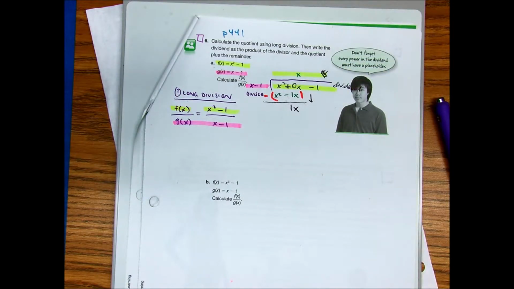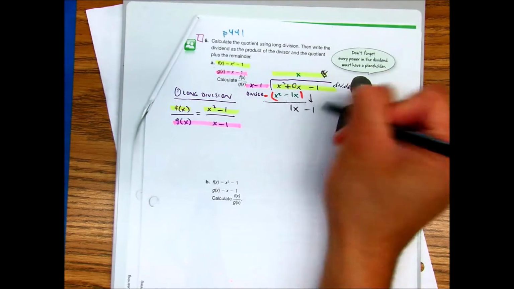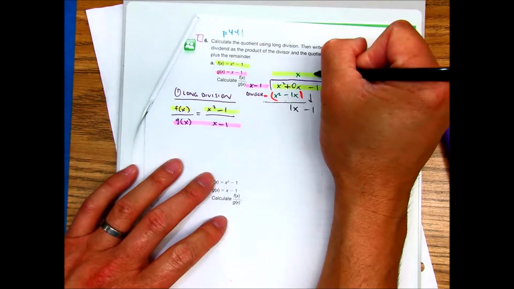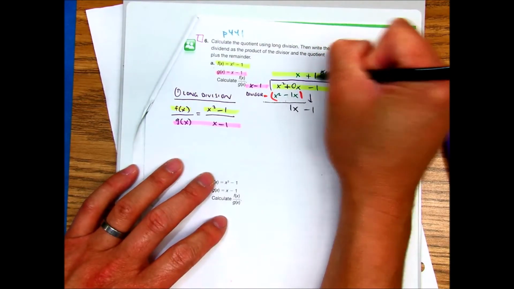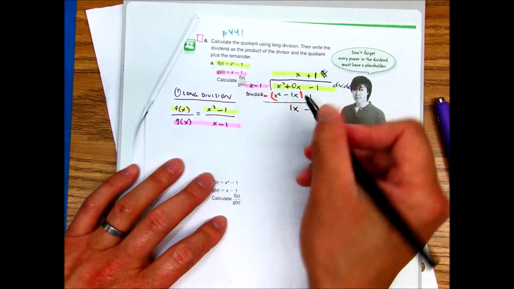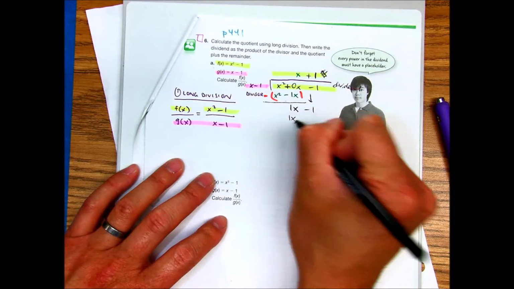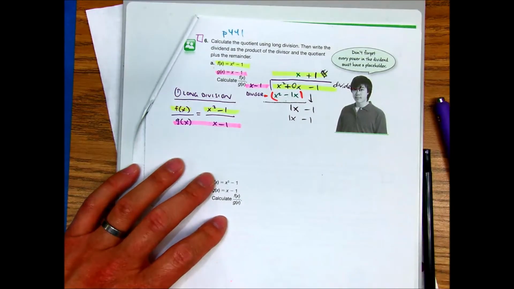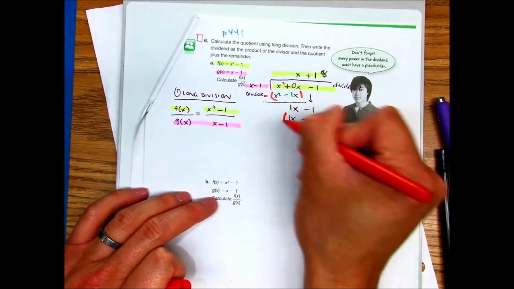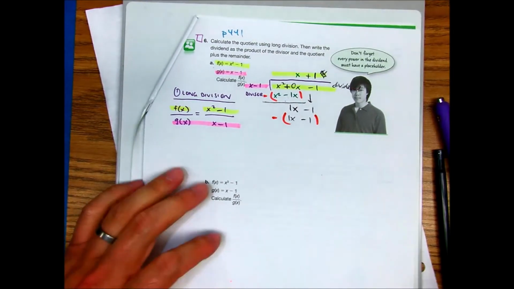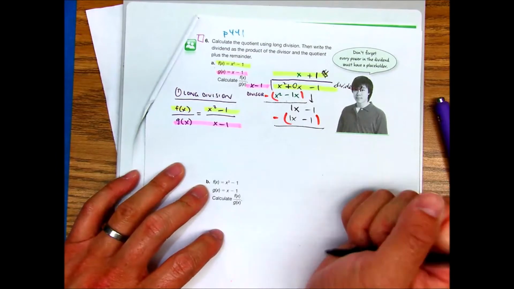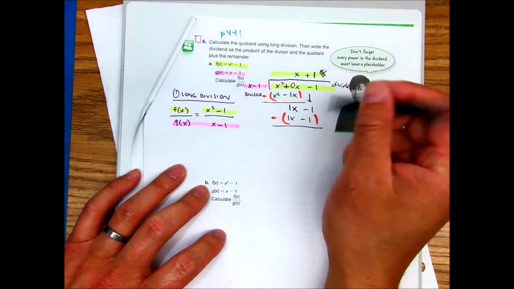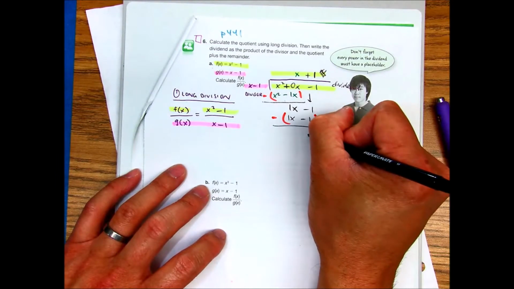Chantel, how many times is x going to 1x? So 1 here is a positive then. Chantel, go ahead and multiply. And Chantel, if you subtract those, what do you get? 0.